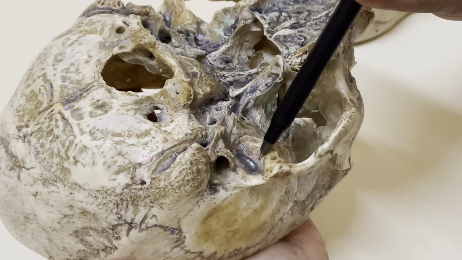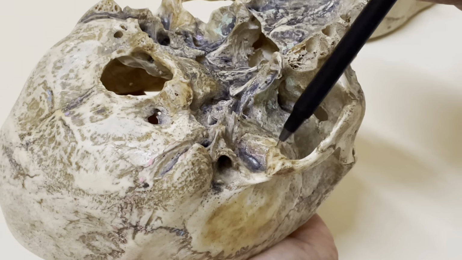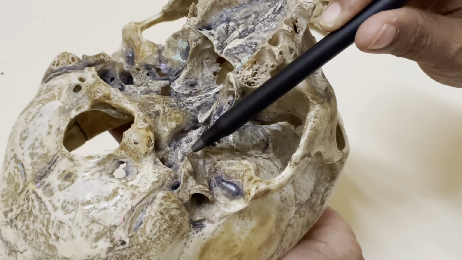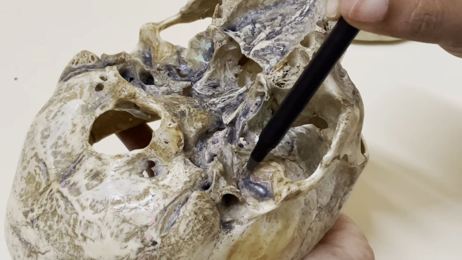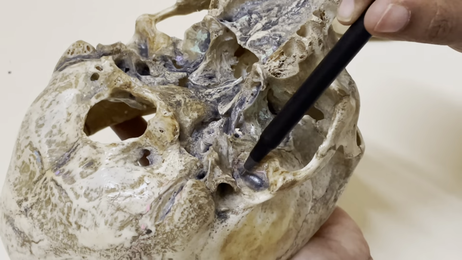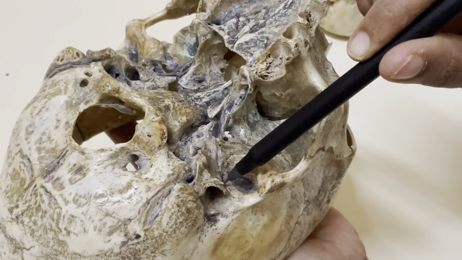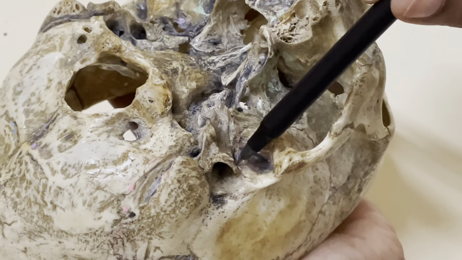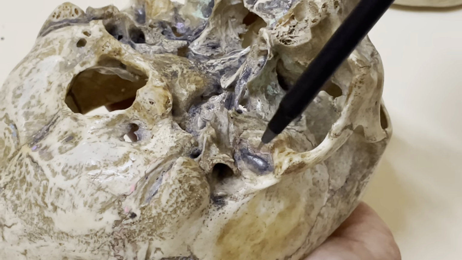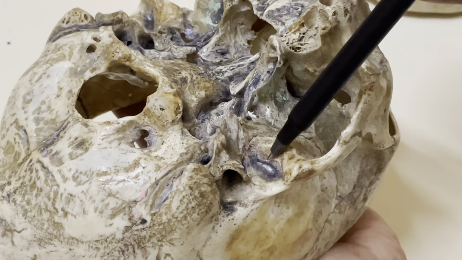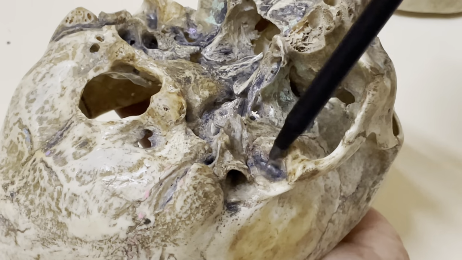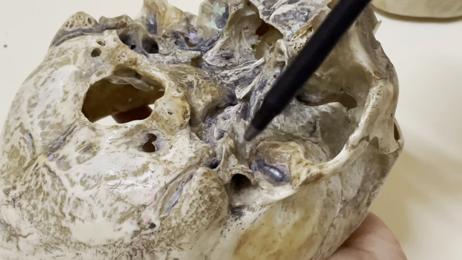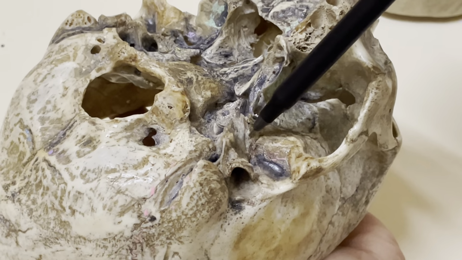Now we see this is the mandibular fossa. The mandibular fossa has got an articular area and a non-articular area. The articular area is formed by the squamous part of the temporal bone. The non-articular area is formed by the tympanic plate of the temporal bone. Between these two we have got a fissure. This is called the squamotympanic fissure, because it is between the squamous part and the tympanic plate of the temporal bone. Okay, between these two we have the squamotympanic fissure.